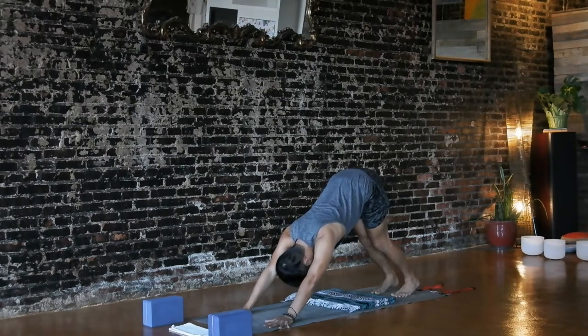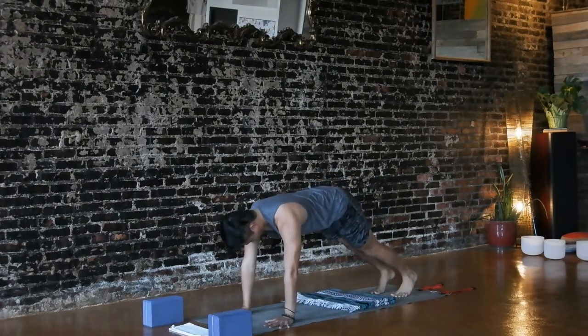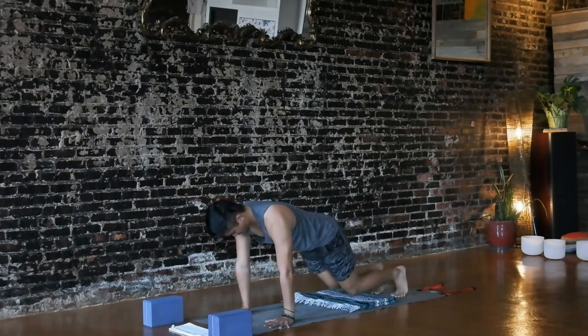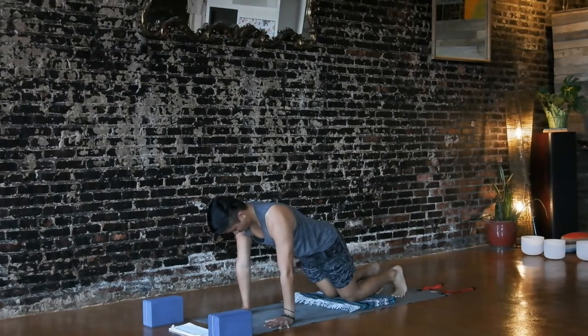Inhale, keep your spine, shift forward to plank, top of a push-up. Knees can also be down for half plank. And like in low lunge, tip your pelvic bowl towards your heels.